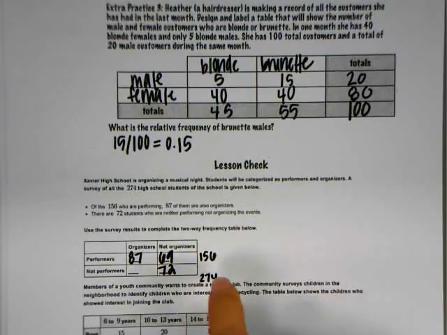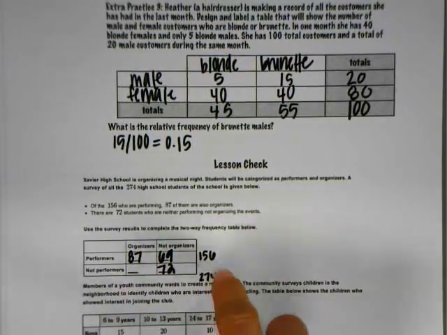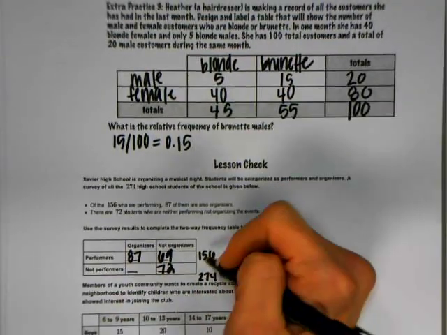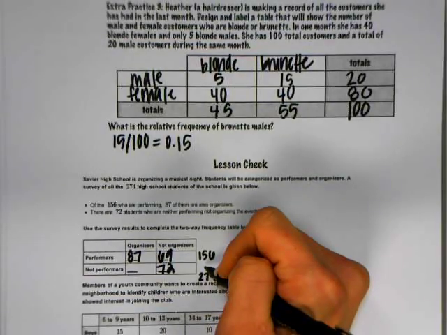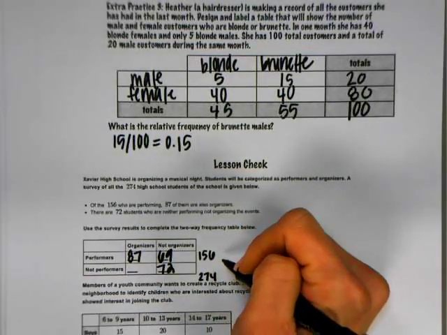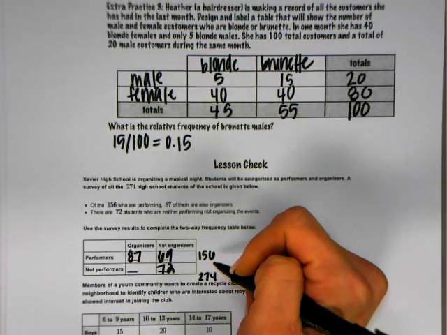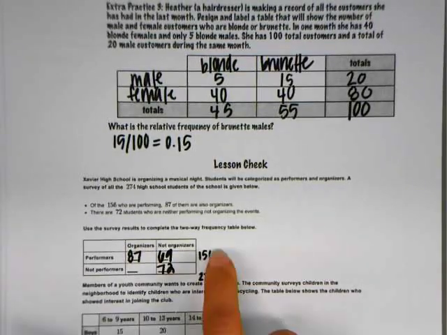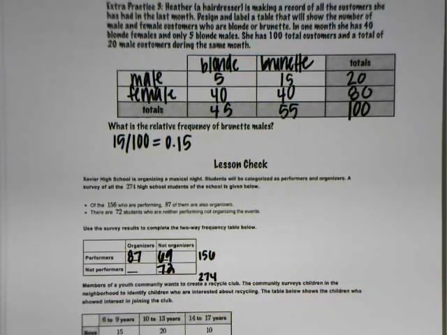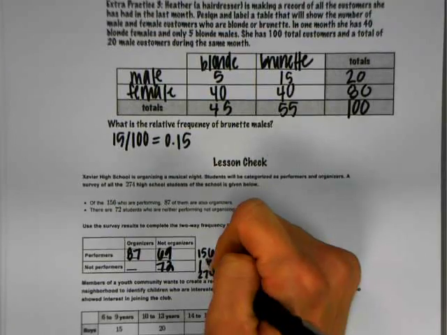And then we need to figure out this total so that we can figure out that. So what's this total going to be? 274 minus 156? 118.